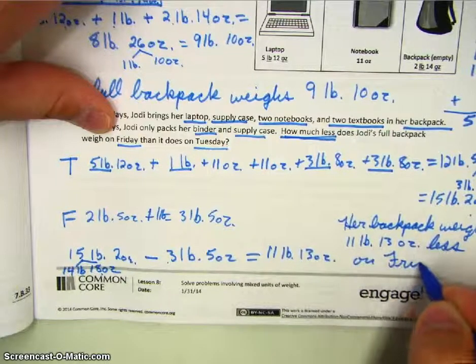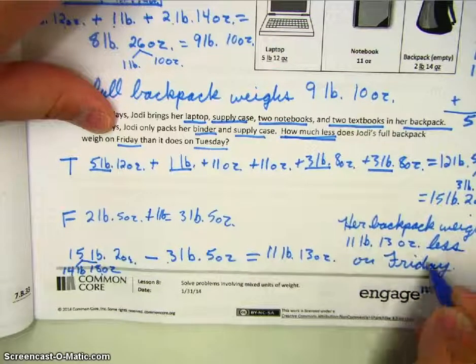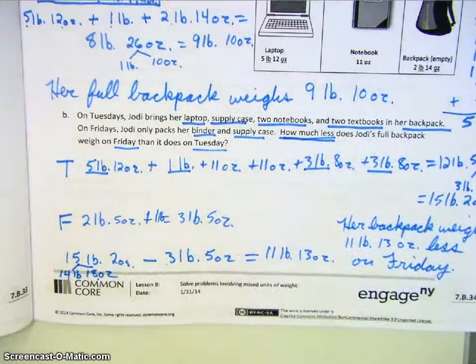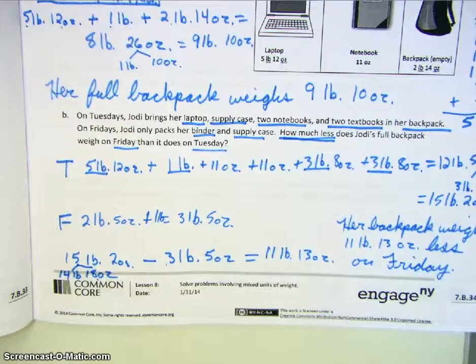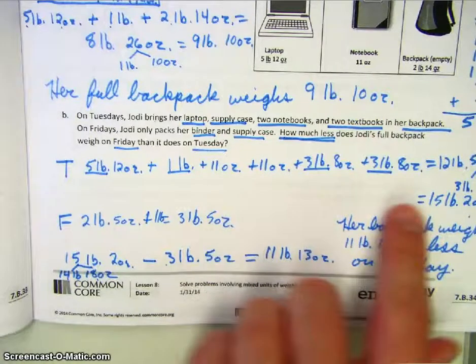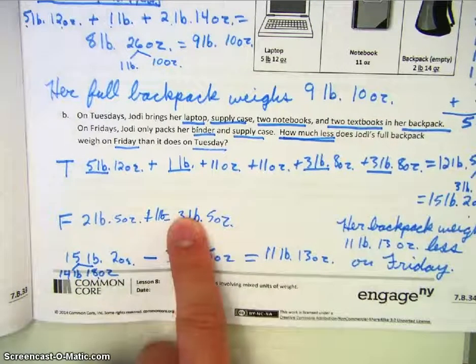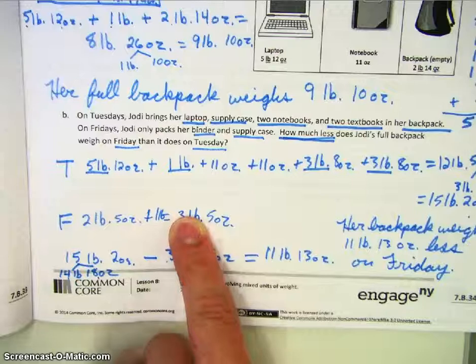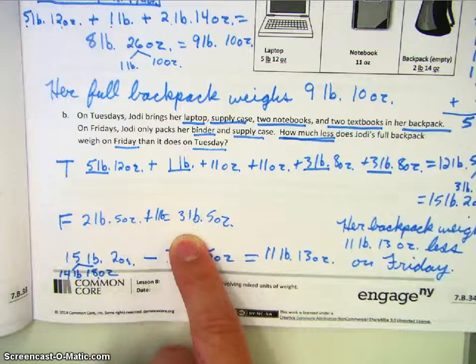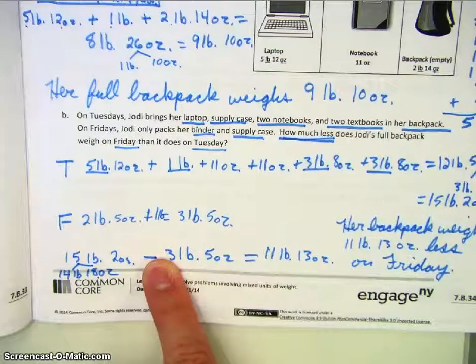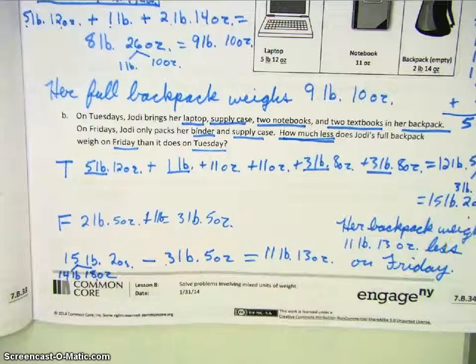So this last problem was a pretty tricky one because there's a lot of steps. So remember to underline, go back into the problem, go slow, and read carefully. Okay. All right, and again, we didn't need to add the backpack to either Tuesday or Friday because since she has a backpack on both, it's going to cancel each other out when we go to subtract. Okay, so go ahead and get started on the exit ticket.